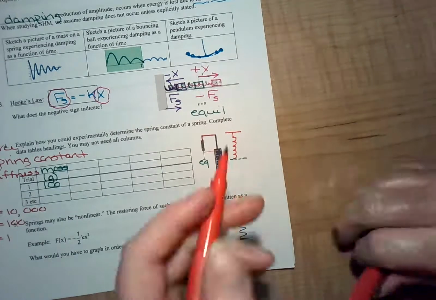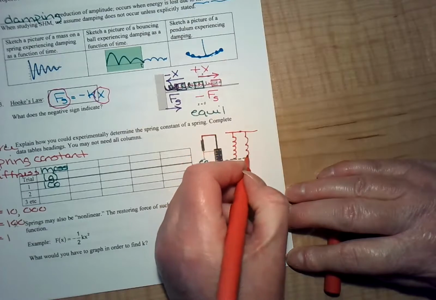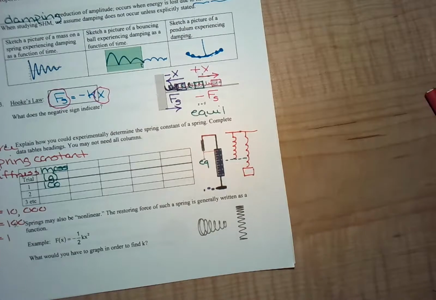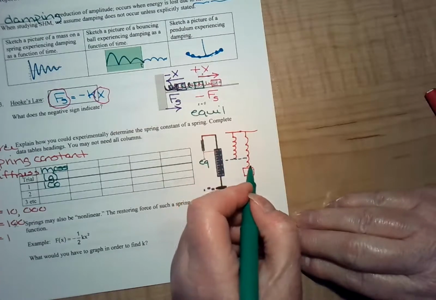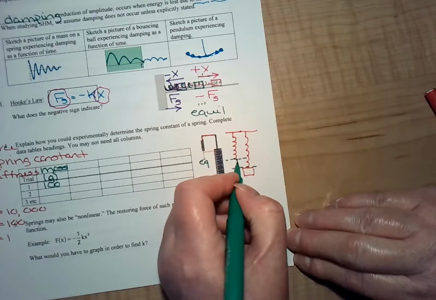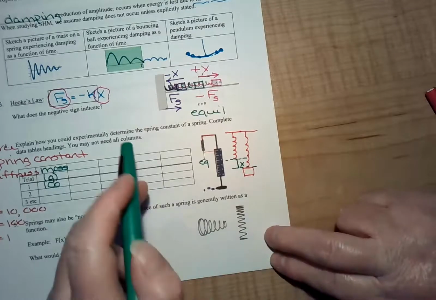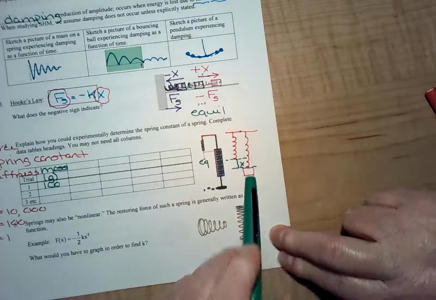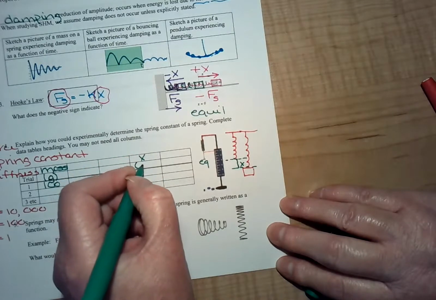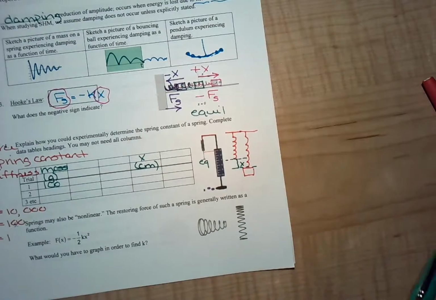When I hang the mass from the spring, it's going to stretch. And so if I'm measuring from the bottom of the spring, I can see that it stretched this vertical amount, and that would be x. So that's the x here. That's called the displacement. I'm going to write x here because maybe I measure that in centimeters. In the lab, that's probably what I would do.